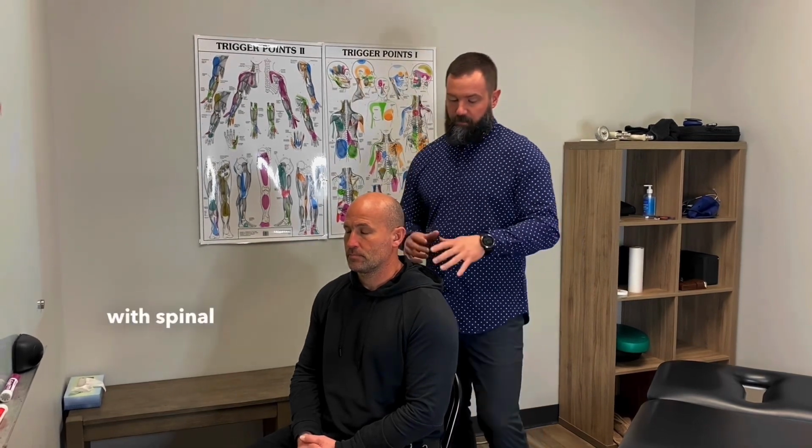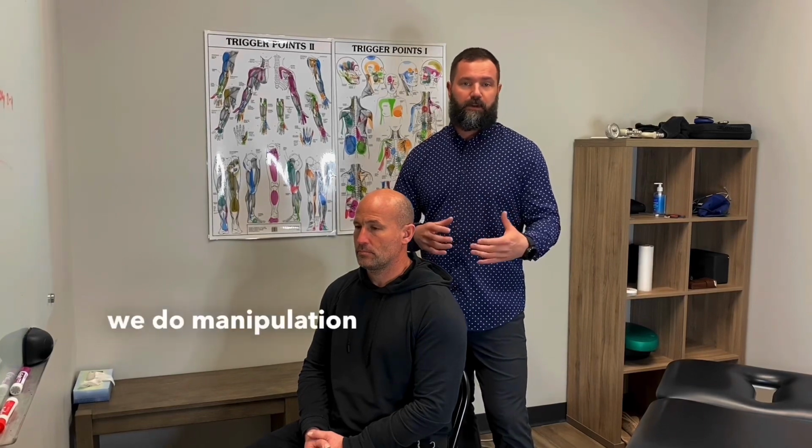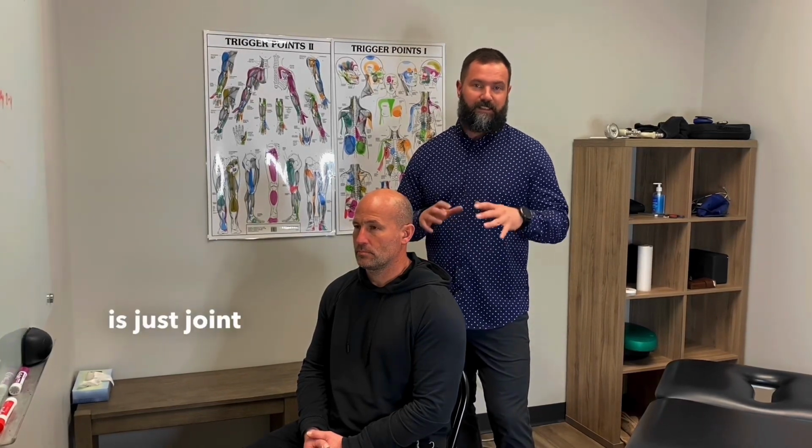So with spinal manipulation, kind of the old theory with chiropractic care is that something kind of slipped out of place, and by thrusting on it, we're putting it actually back in. And over the last 10, 15, even 20 years, we've probably disproven that through the research. And the main thing that we're trying to address when we do manipulation is just joint stiffness, okay?